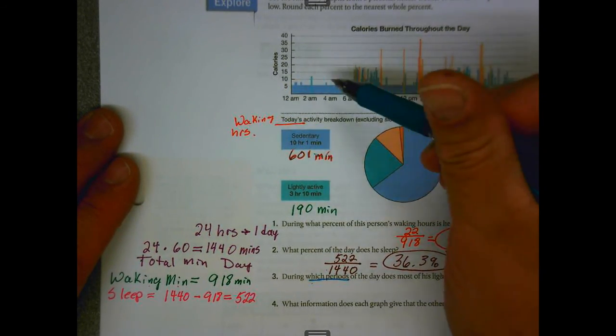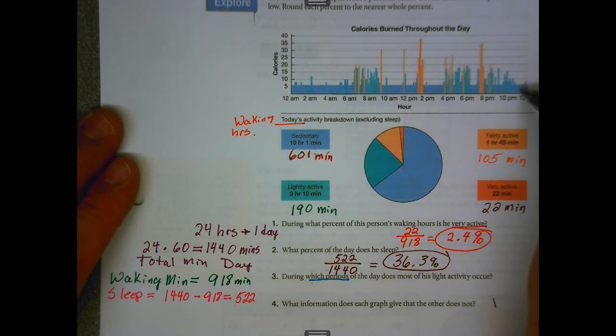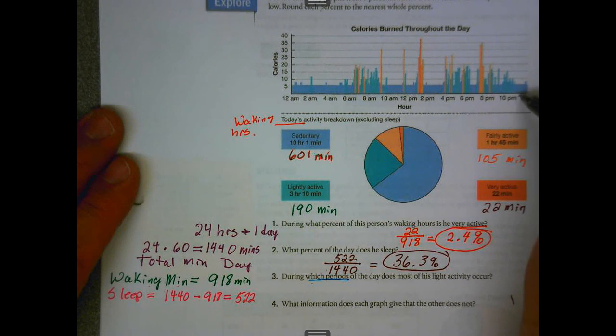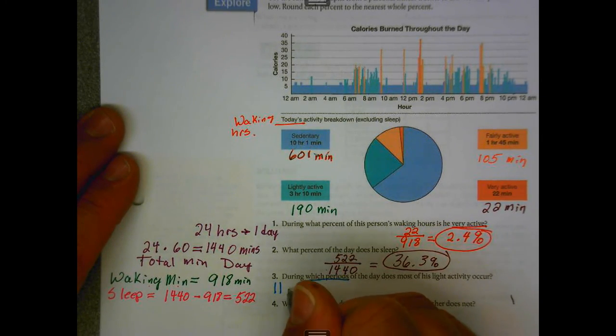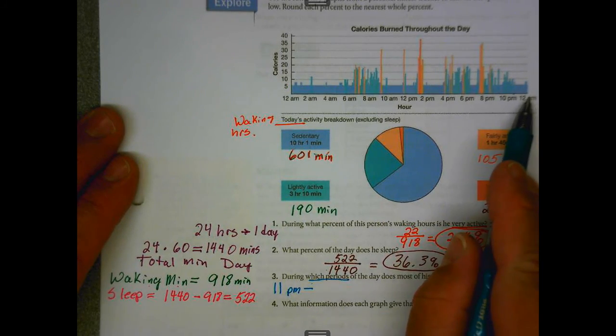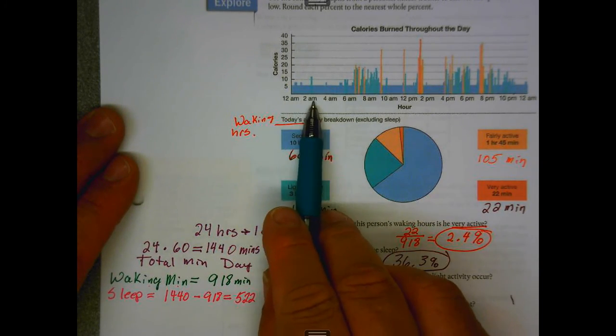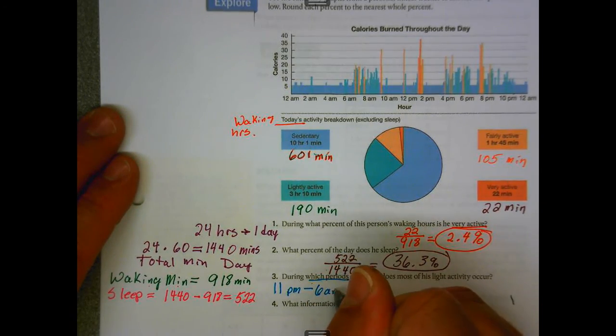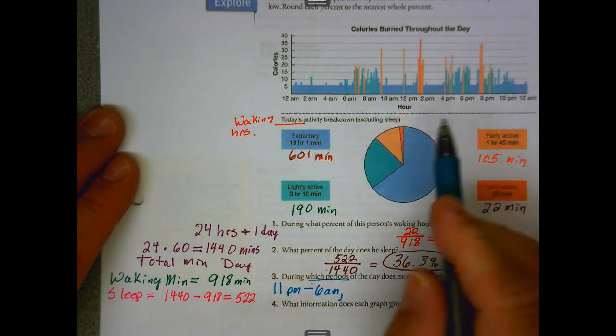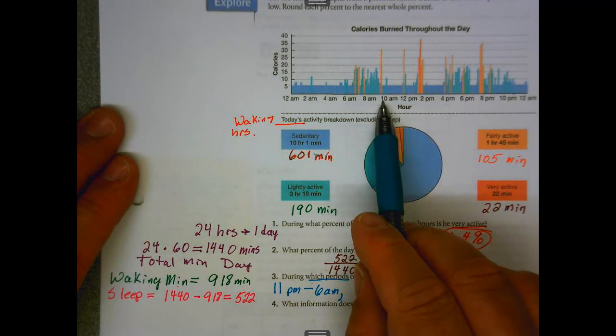So I'm going to say between, looks like maybe 11 p.m. to, let's see, it's going to go all the way to 6 a.m. Then from, I'd say 10 a.m. to 12 p.m.